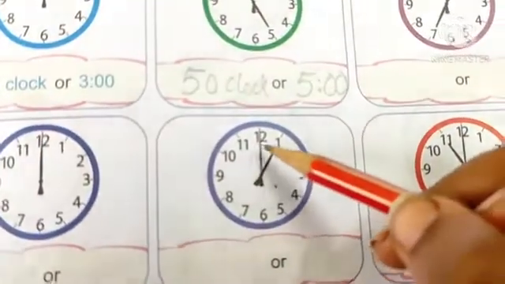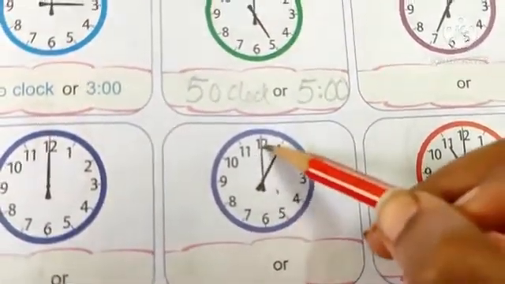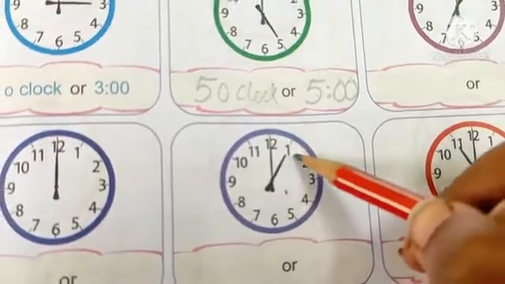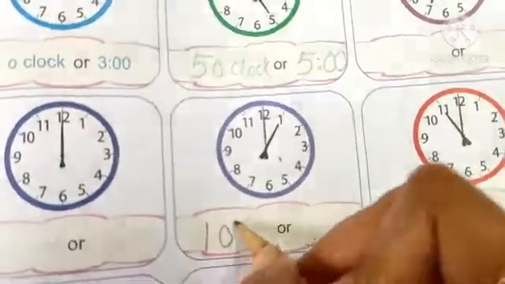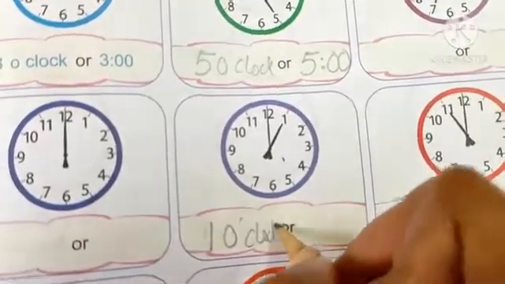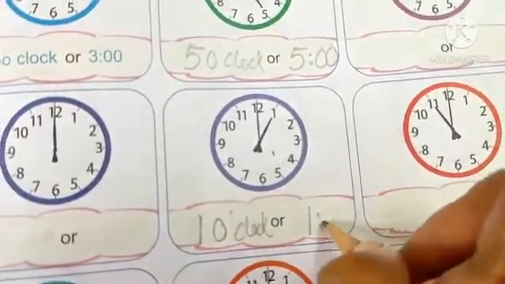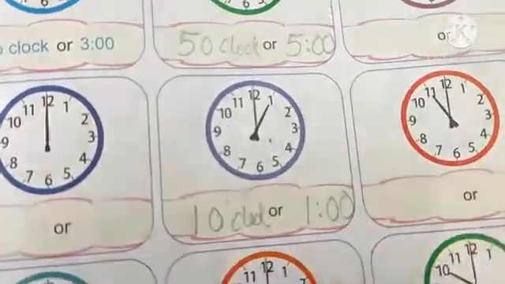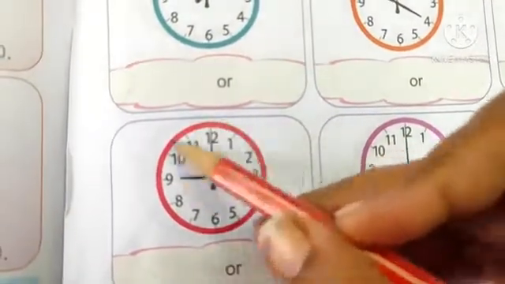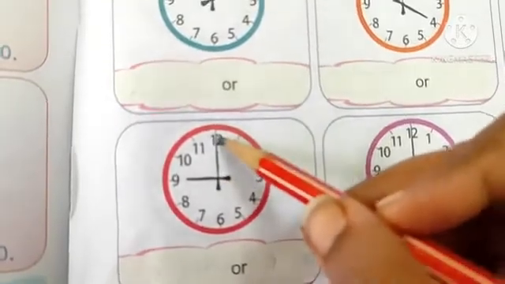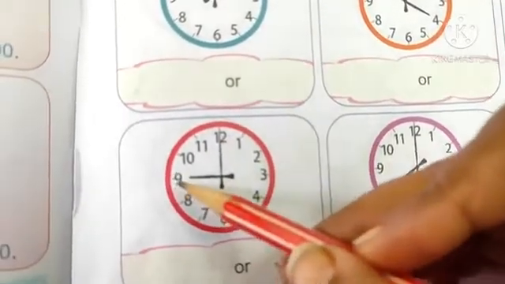Here the minute hand is pointing to 12 and the hour hand is pointing to 1. So the time is 1 o'clock or 1:00. Now in this clock, the minute hand is pointing to 12 and the hour hand is pointing to 9.